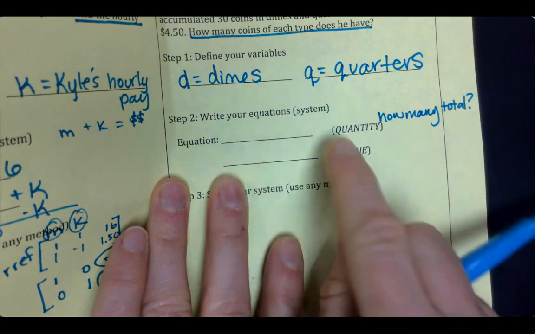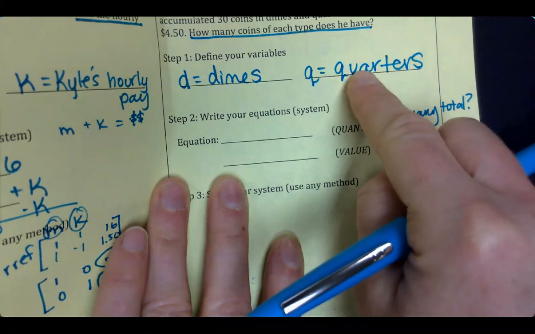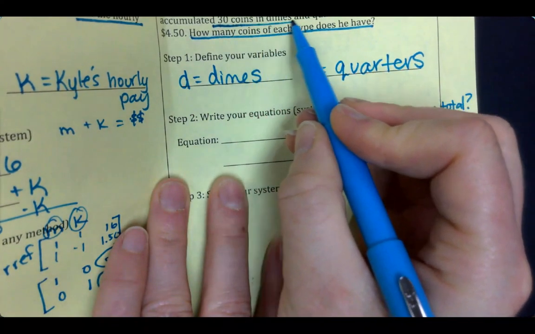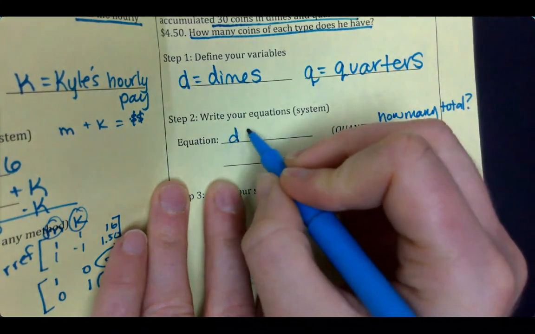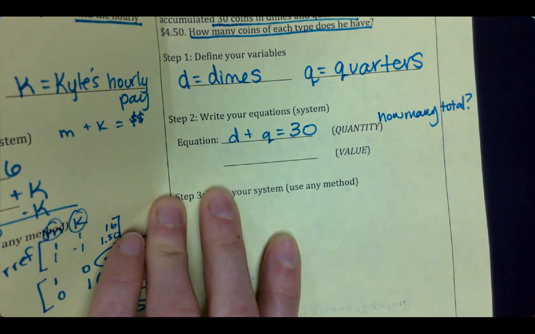To find out how many total, you'd say how many dimes you have plus how many quarters you have is going to give you your total. They told us there are 30 total. So dimes plus quarters equals 30. That's our quantity equation.